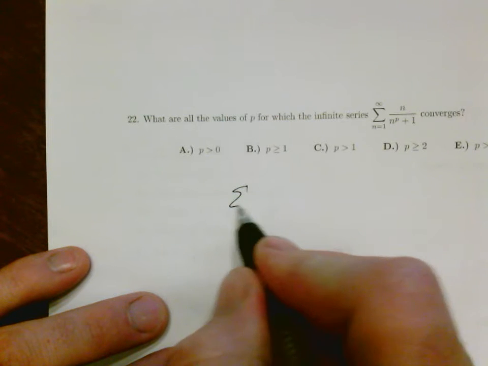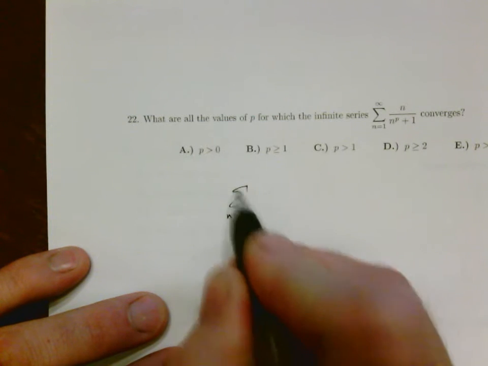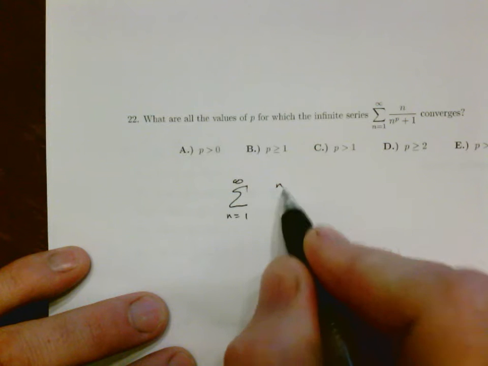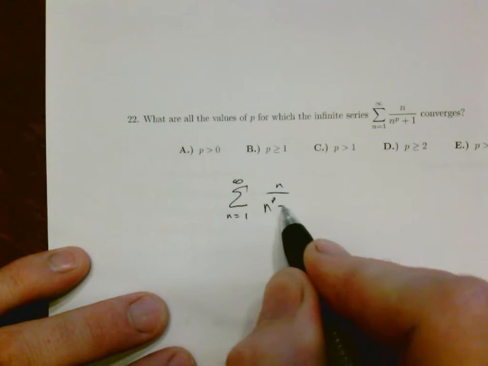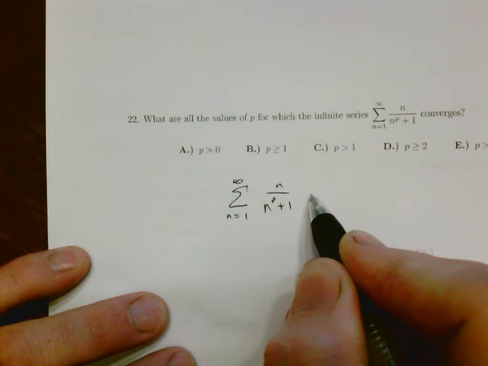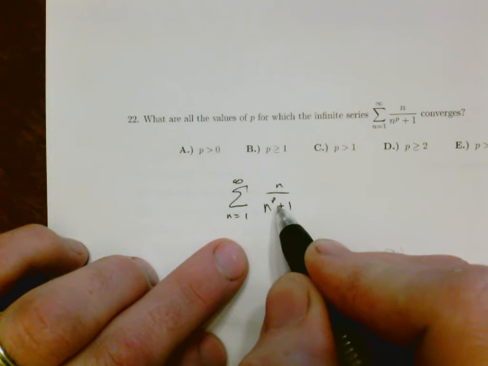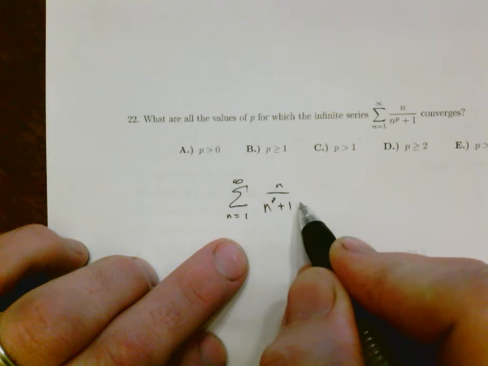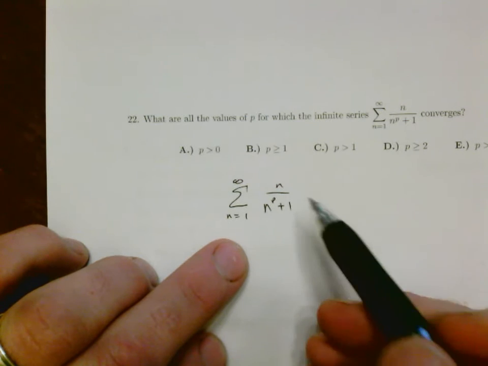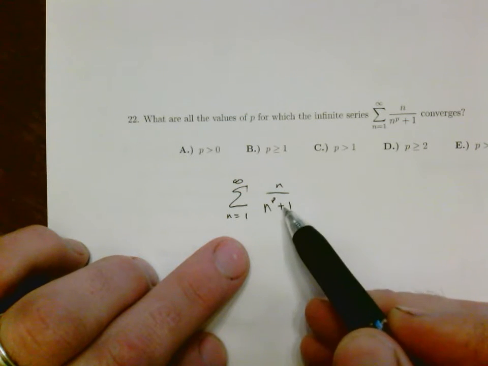So we know that the sum as n goes from 1 to infinity of n all over n to the p plus 1, and I'm pretty sure I want it to converge. So if it's going to converge, I need to come up with something that's bigger than it. So how do we make it bigger? We make the top bigger or the bottom smaller.